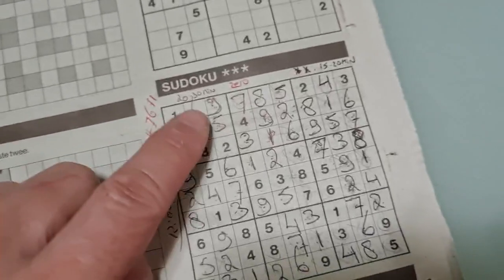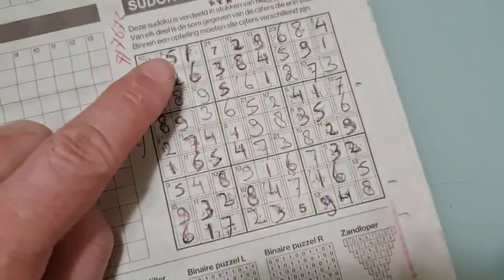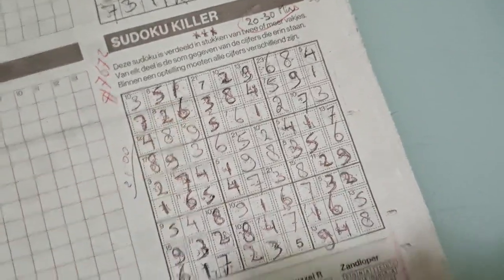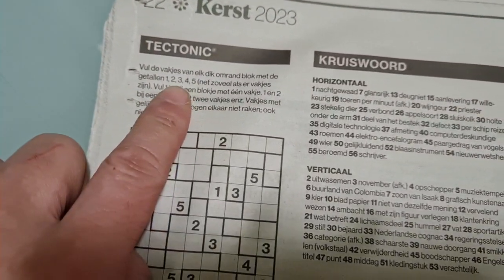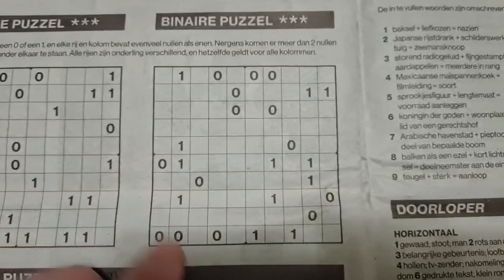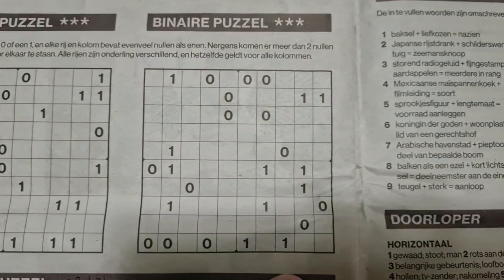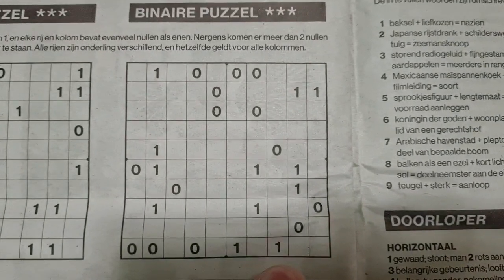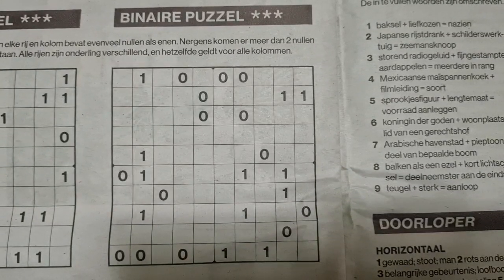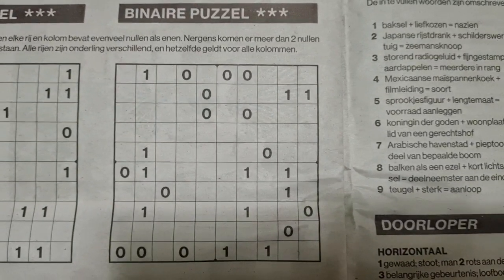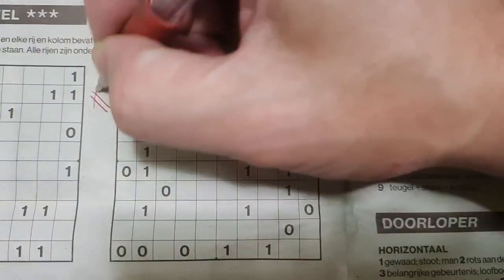I've already solved two puzzles, the 3-star Sudoku and the killer Sudoku. Two puzzles are left: the jigsaw Sudoku, aka tectonic, and this one you are interested in, the binary puzzle. This binary puzzle is number 7672.